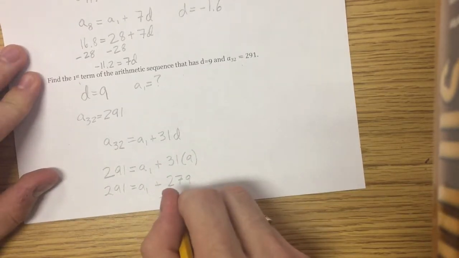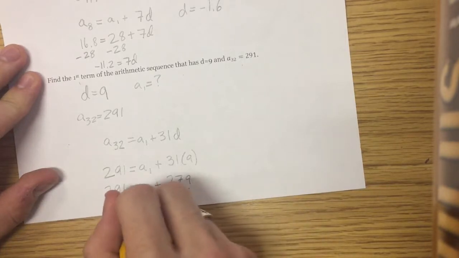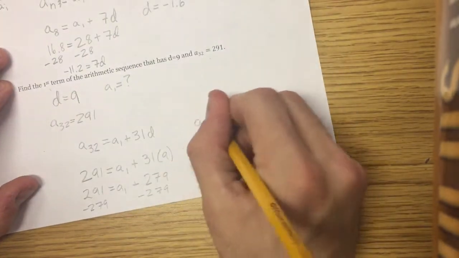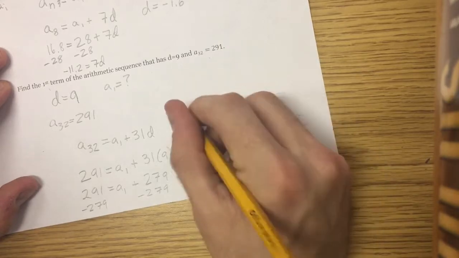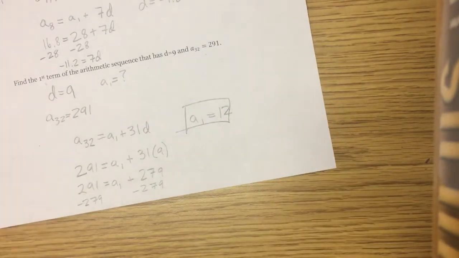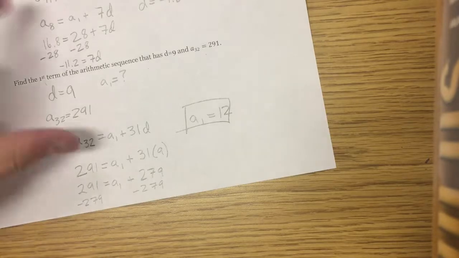Now we're going to subtract both sides by 279 to get A1 by itself. And you see that A1 is 12. So that's our final answer there. A1 is 12. All right. So hopefully those two are helpful for you.